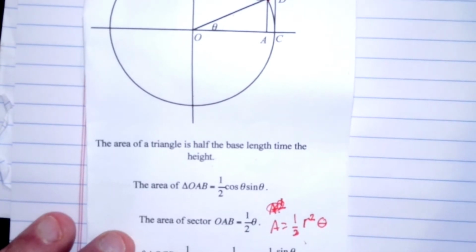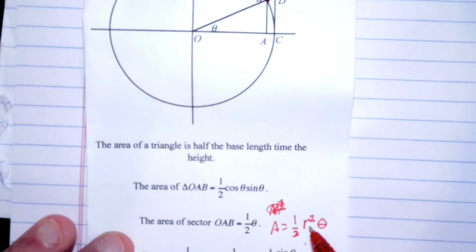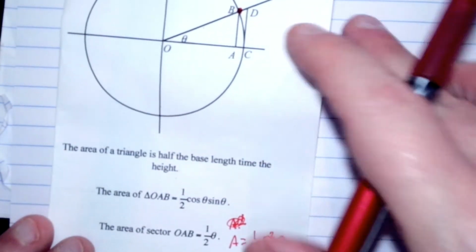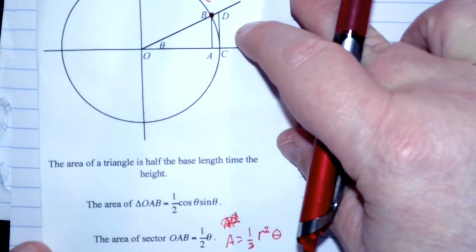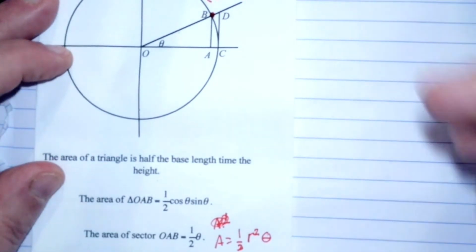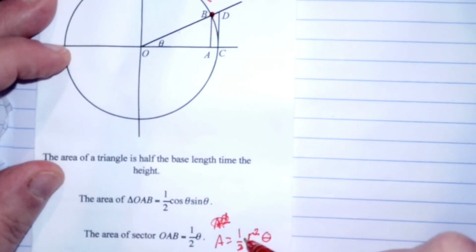Well, in our case, we're talking about the unit circle, so r is 1. And so the area is going to be just 1/2 theta.